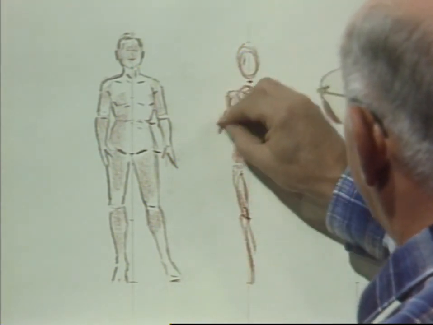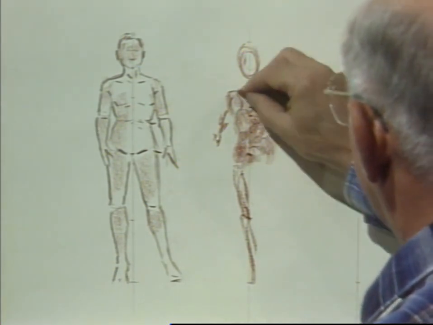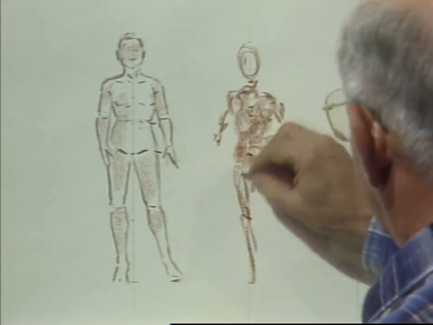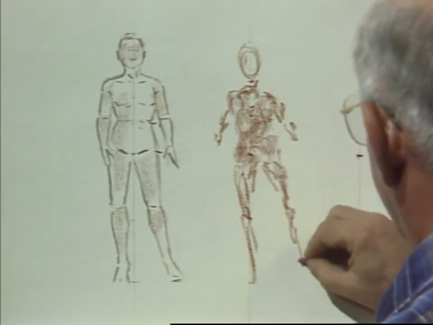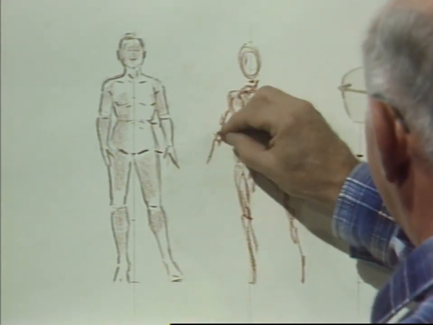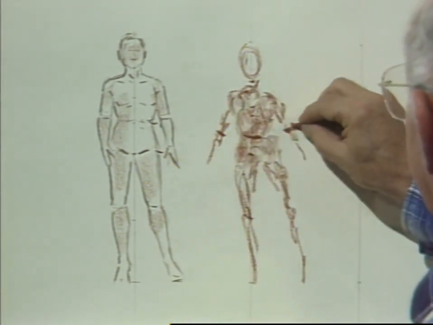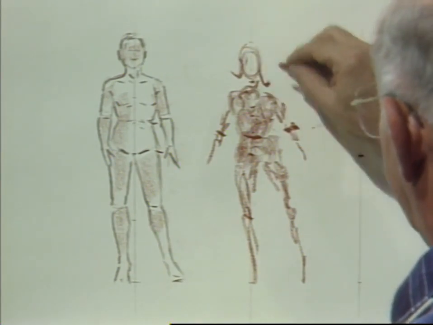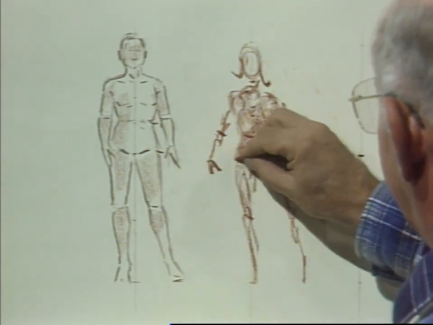And of course they will not be perfect at first. I'm just feeling the proportions of the body. But I'll still remember to break the elbow at the waist and the wrist at the hip bone.